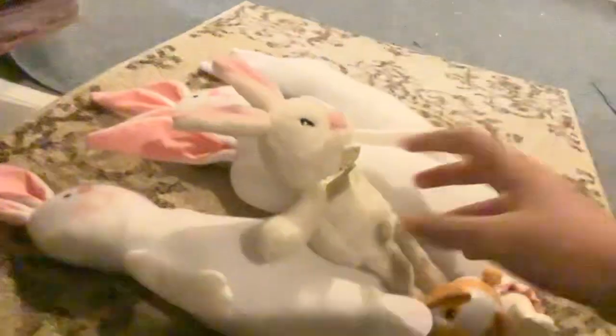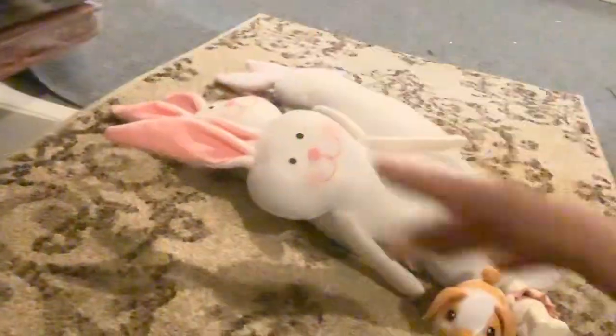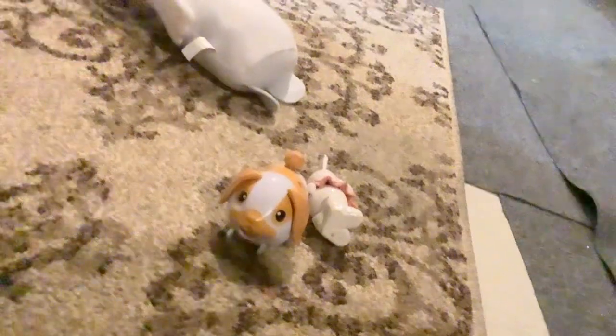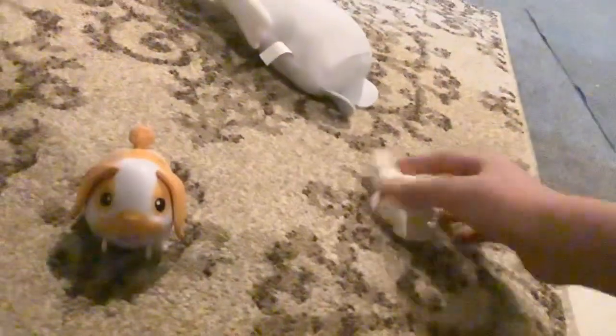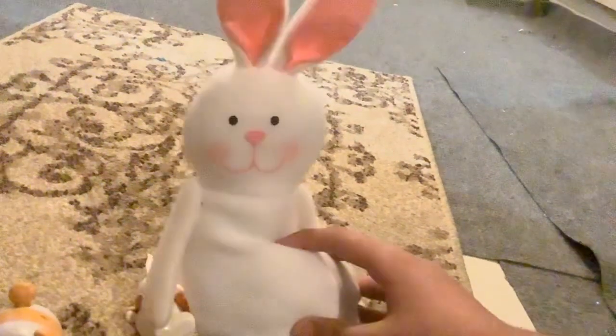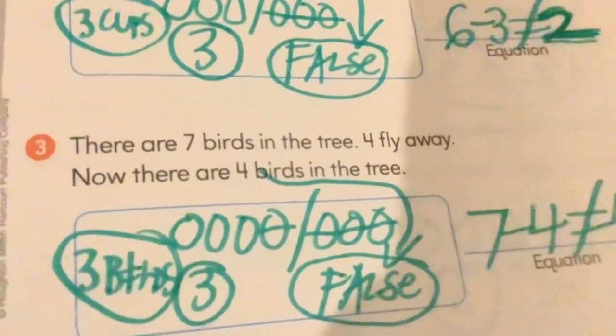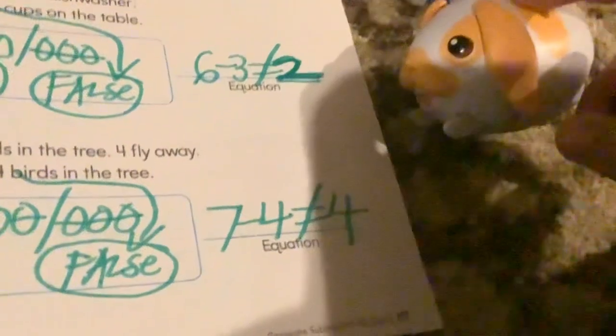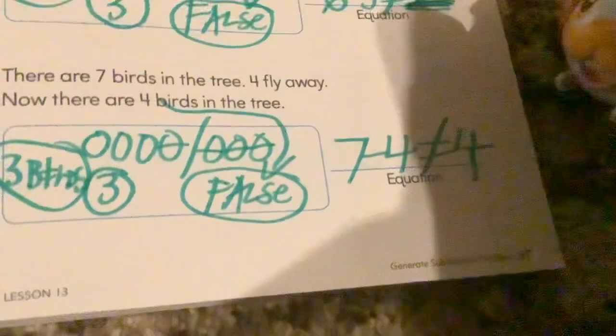7, hop, 6, hop, 5, hop, 4, hop, 3. 1, 2, 3 rabbits left. But wait. The word problem said there are 4 birds in the tree. Wait a minute. I'm correct, right? Correct! Great job, Byron. 7 minus 4 is not equal to 4. So you're right, Byron. The equation is false.